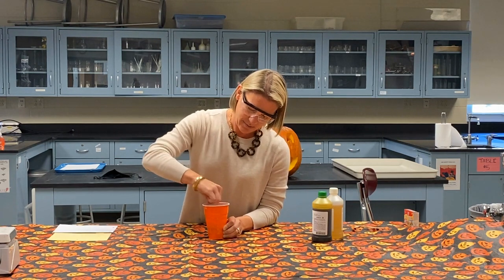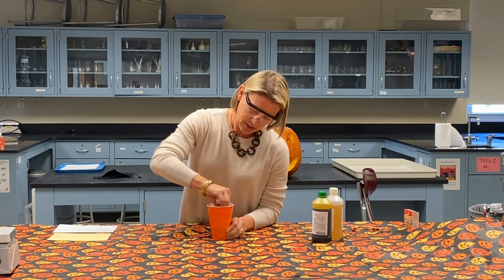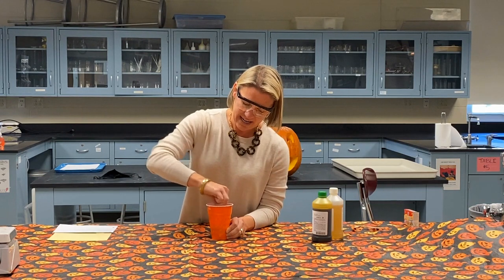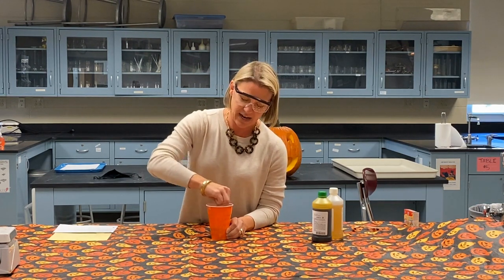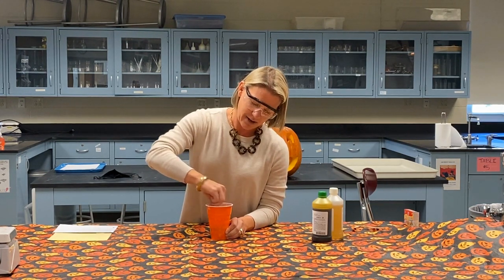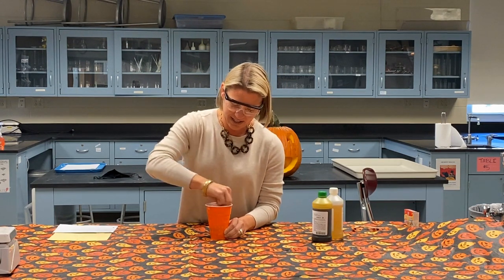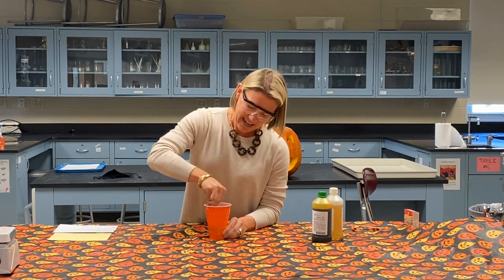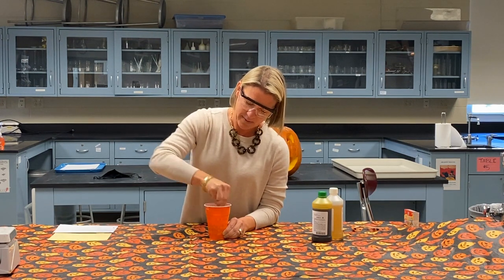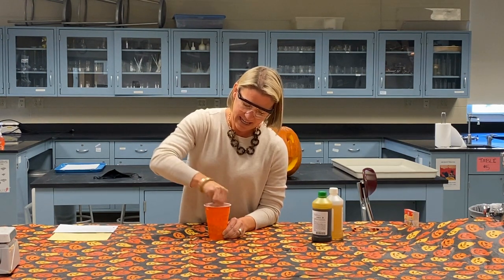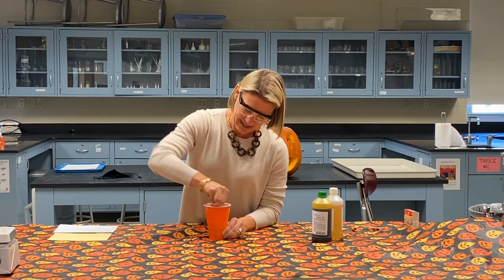And then eventually what's going to happen is you should see this harden, and that's when we have some cross-linking going on. And so the polymers react, they cross-link together, and it hardens the structure. In here, it's a nice green color, and my cup is orange, so we should be creating the effect of a pumpkin.